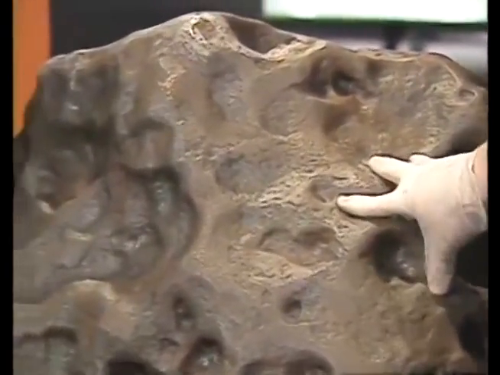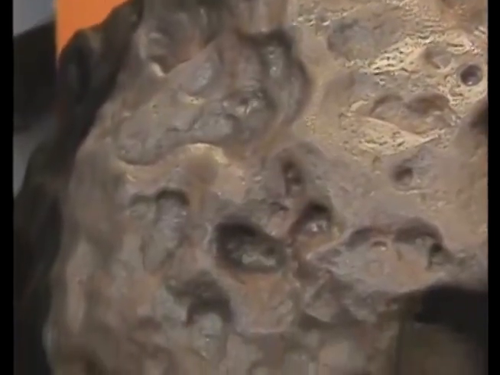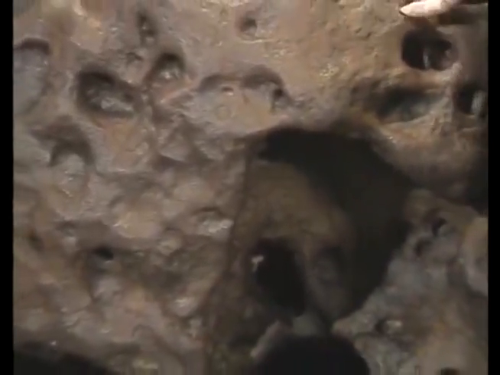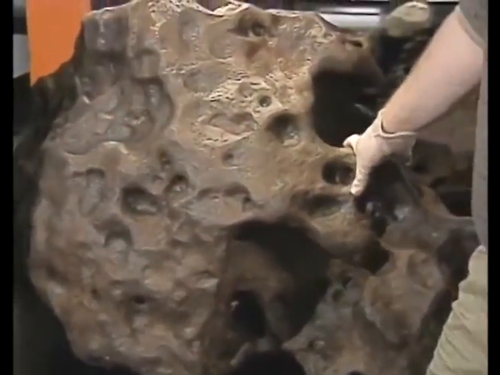This one happened to come from Goose Lake, California, and it's a fairly unusual meteorite in that it's so large and that it's made out of all metal. Iron and nickel are the main components of this meteorite. Now, this is what most people think meteorites are, great big chunks of metal. But in fact, as I say, this is pretty unusual.